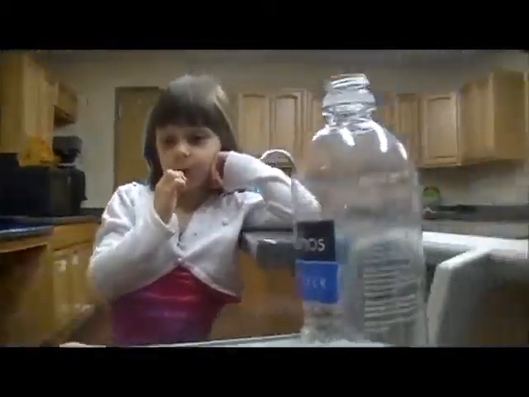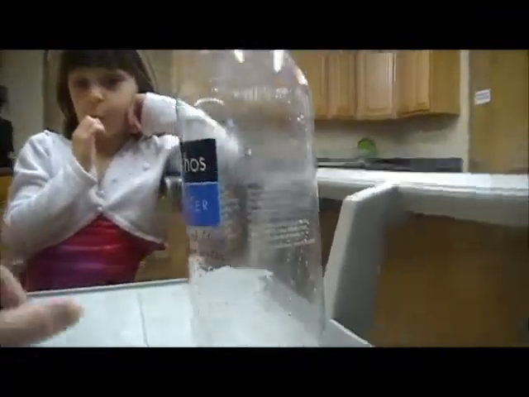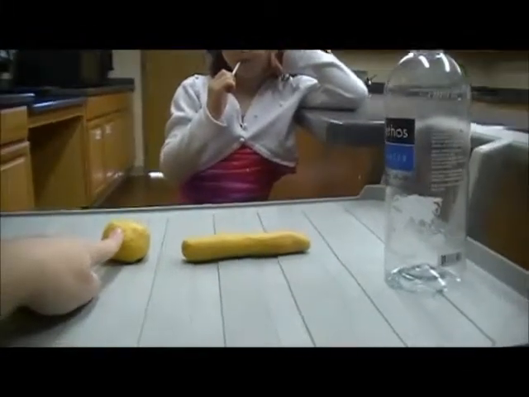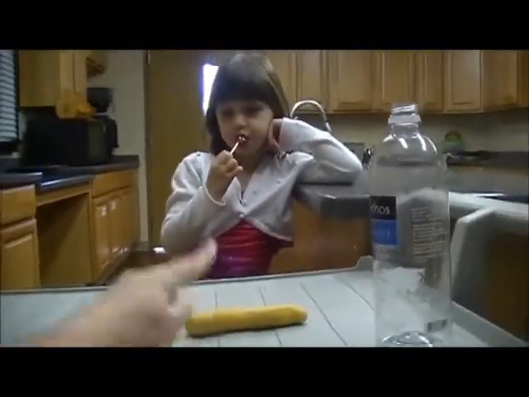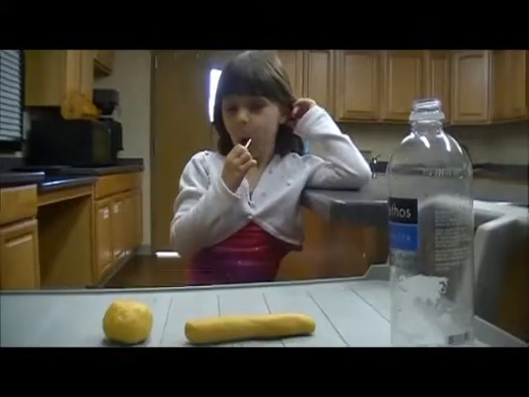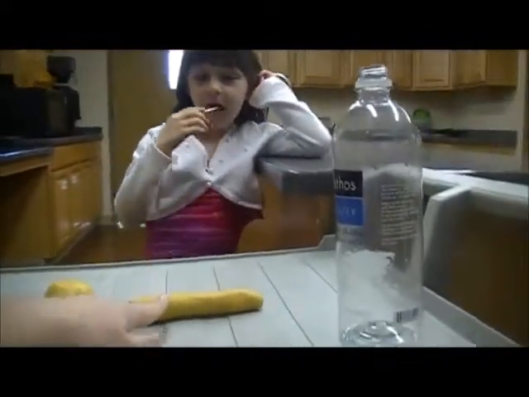Okay. So if I take this Play-Doh and I roll it out like this, does this have more Play-Doh? Does this have more Play-Doh? Or do they have the same amount of Play-Doh? This one has more Play-Doh?